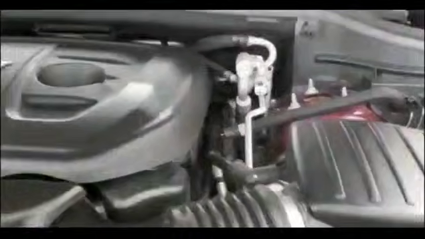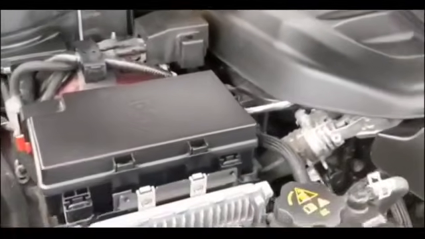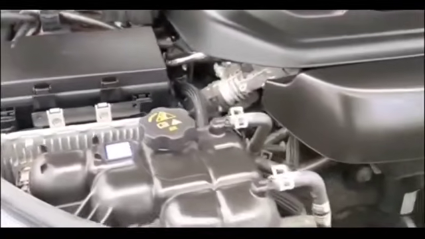All right, so a lot of these resets, you probably don't need any tools for them. So we're going to go through a couple of resets, a couple of things that you can do on your own. You don't need somebody to help you out to do it.